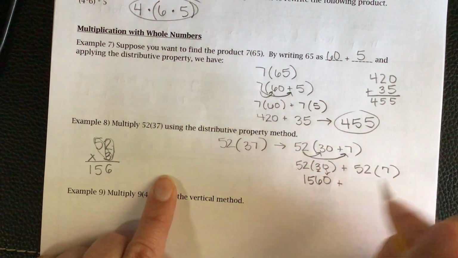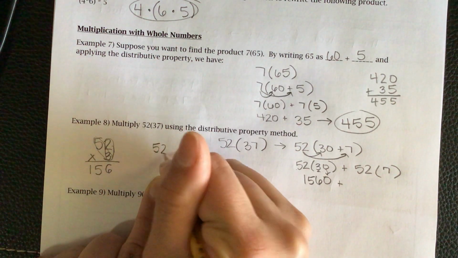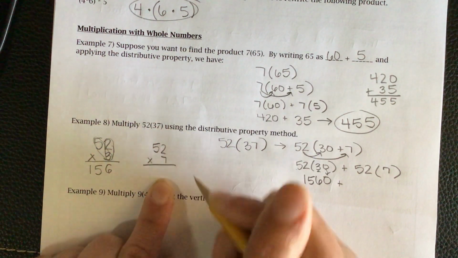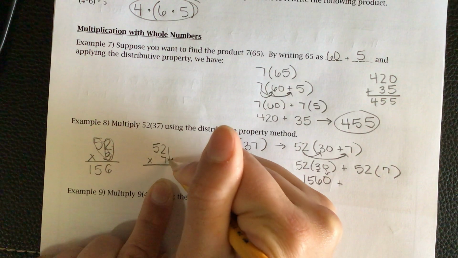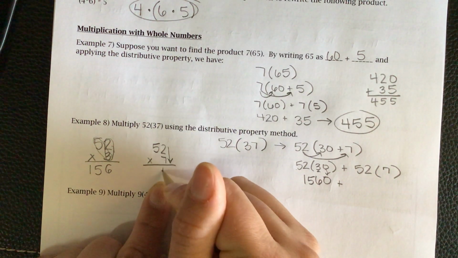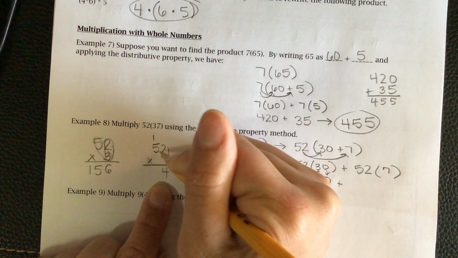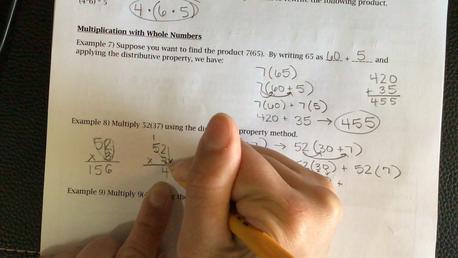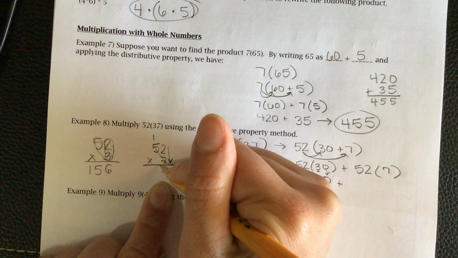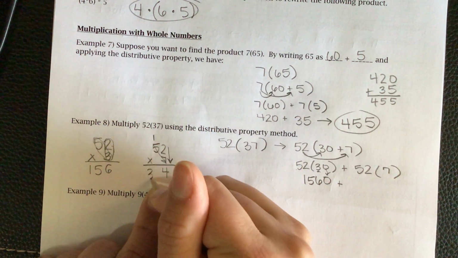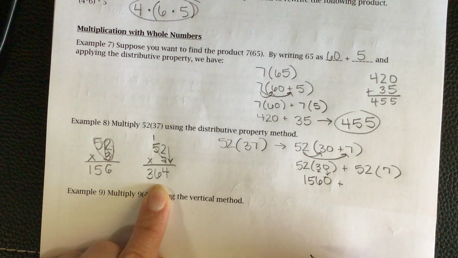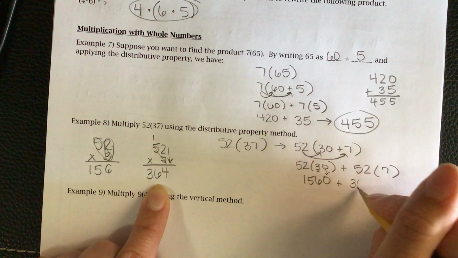Plus 52 times 7. So we do 52 times 7. Same method. We're going to go up and down first. So 2 times 7 to get 14. 14, so 1, 4. And then we do our diagonal. 7 times 5 is 35. Plus 1 is 36. So we get 364.